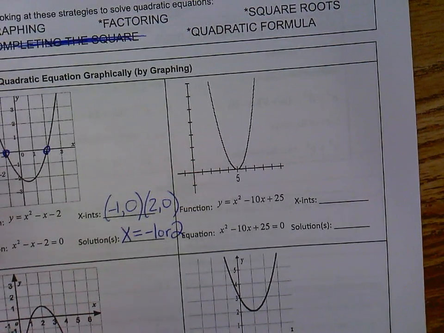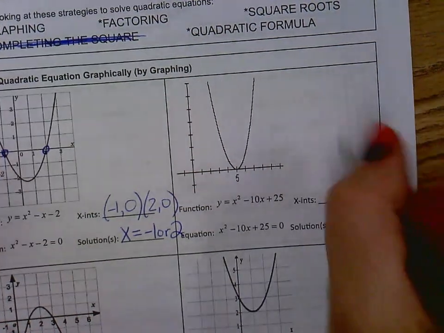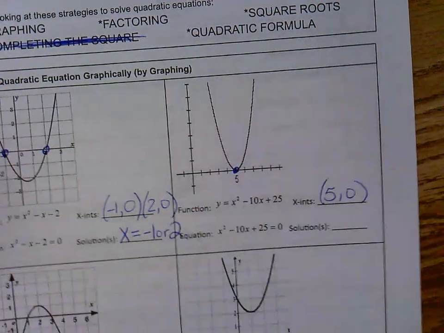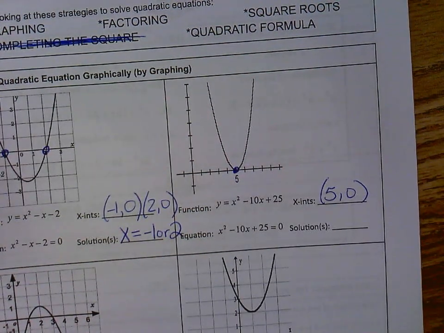Only one x-intercept, (5, 0). So that's an instance when we only had one x-intercept, right?